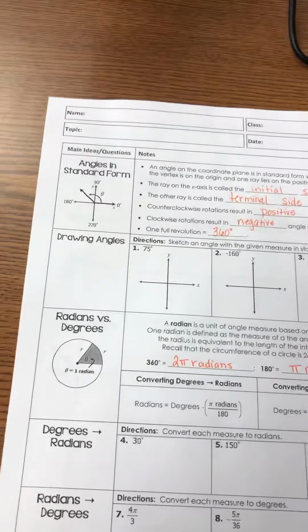So this will still be 0, right? But if we're going clockwise, this will be negative 90 degrees. This will be negative 180 degrees. This will be negative 270 degrees. And this will be negative 360 degrees. Wow, okay? So I know that negative 160 will be between negative 90 and negative 180.